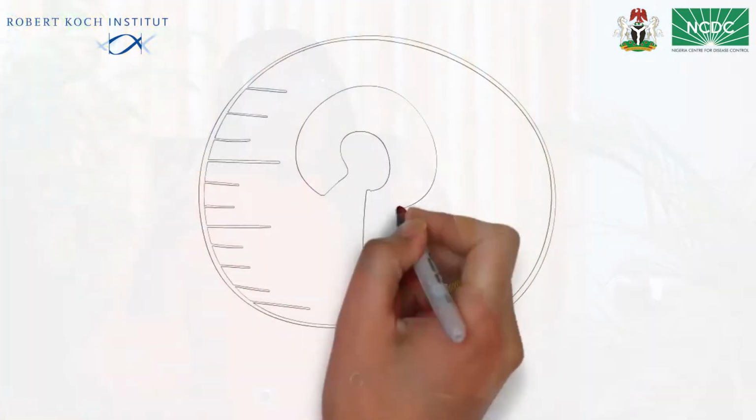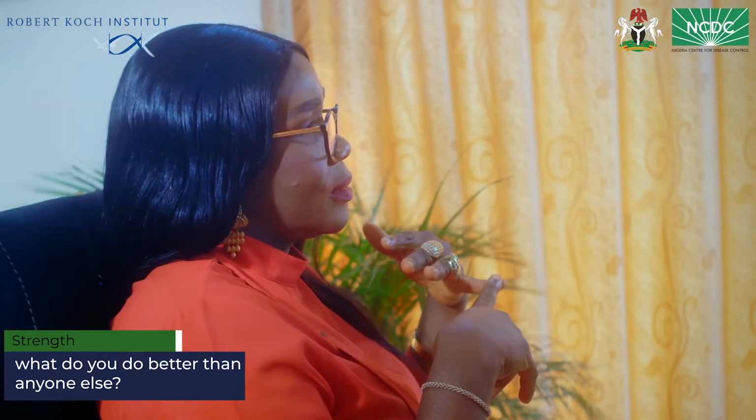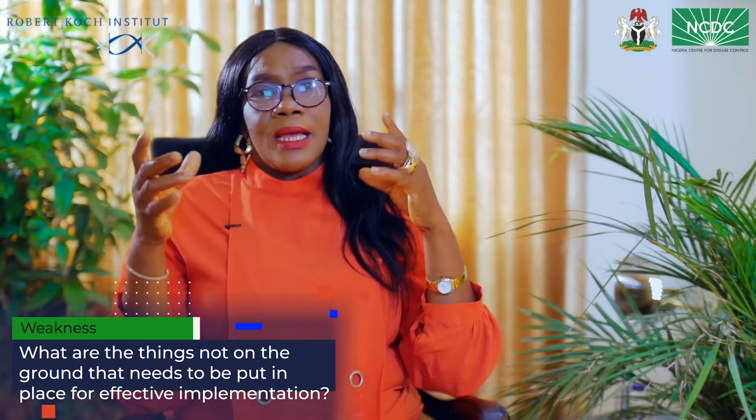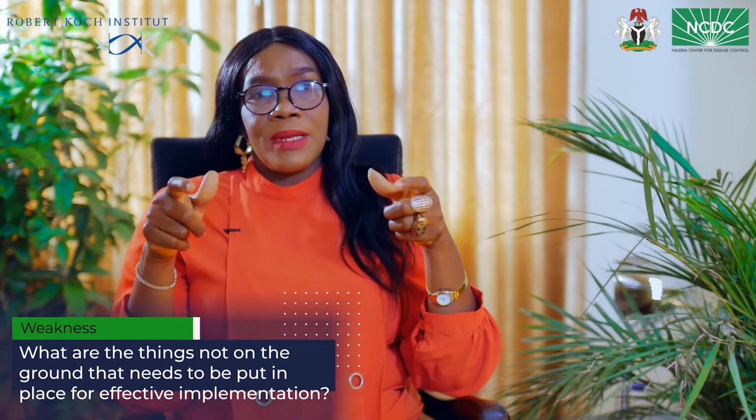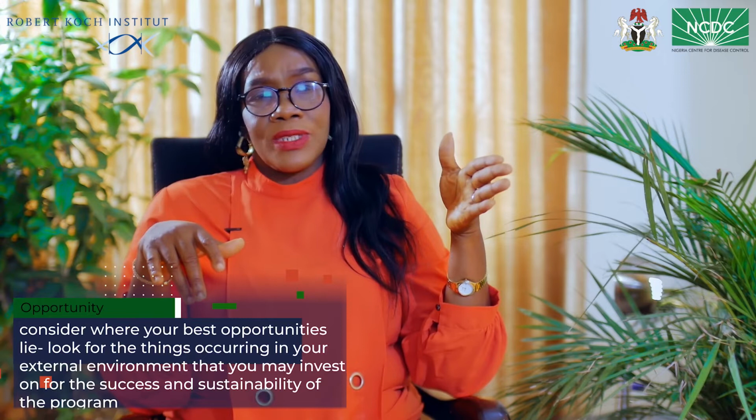When you are conducting a SWOT analysis, there are questions you should ask yourself. Remember, you have to be realistic in answering these questions too. Starting with strengths, you ask yourself, what do you do better than anyone else? Existing things that will put you at an advantage. Moving on to weaknesses, ask yourself, what are the things not on ground that need to be put in place for an effective program? Next, you consider where your best opportunities lie.